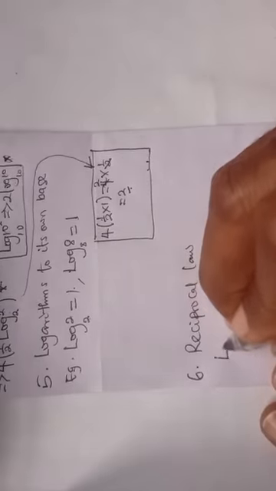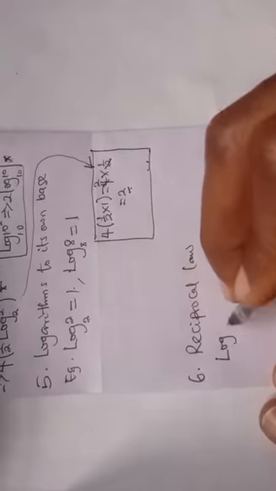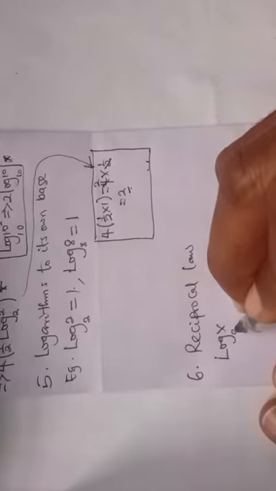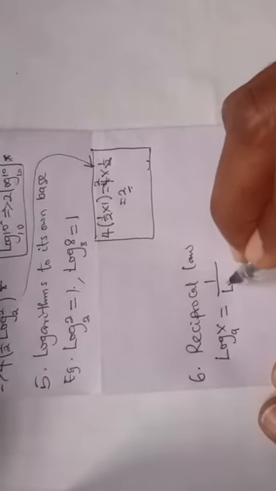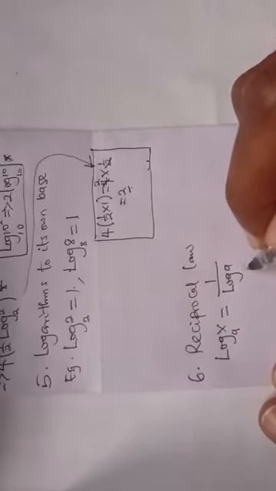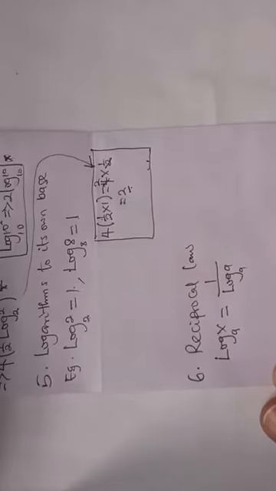Let's say I have log x to base a to be equal to 1 over log a to base x. Do you see anything here? Reciprocal law. Log x to base a is equal to 1 over log a to base x.